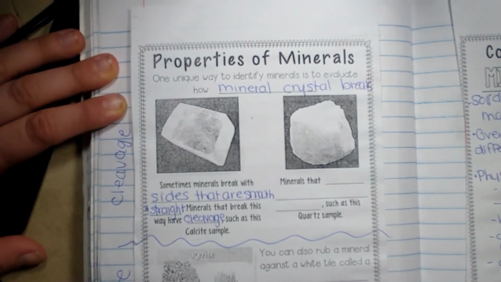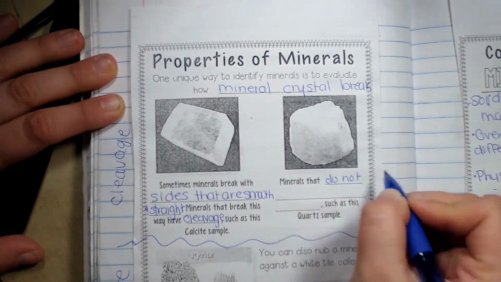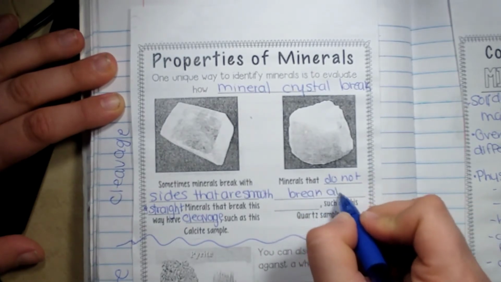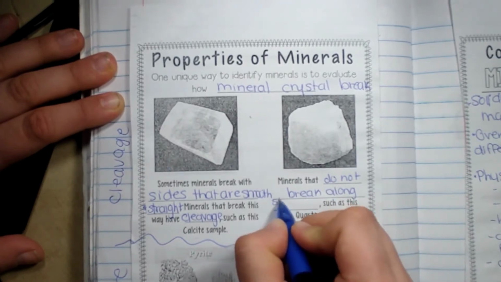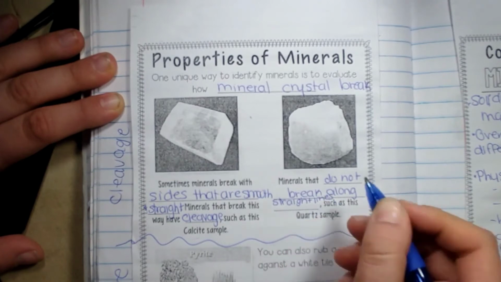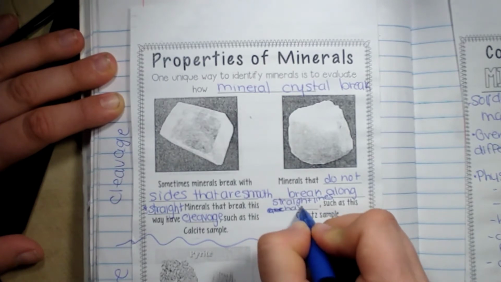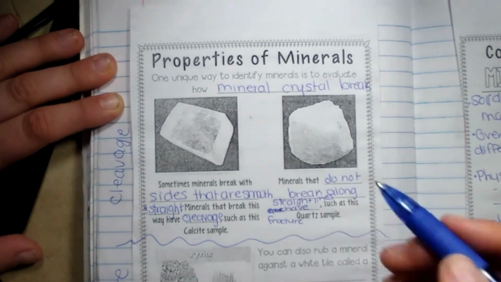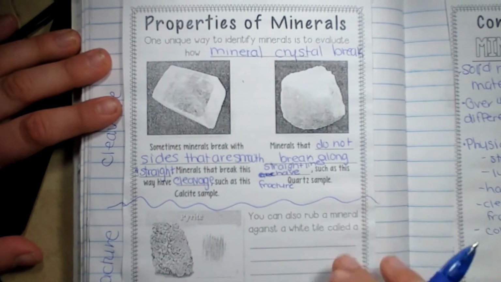Now, minerals that do not break along straight lines have fracture, such as this quartz sample. It has fracture.